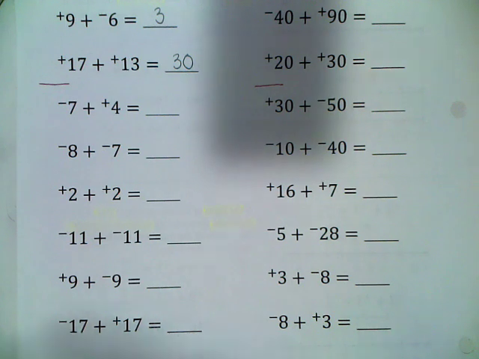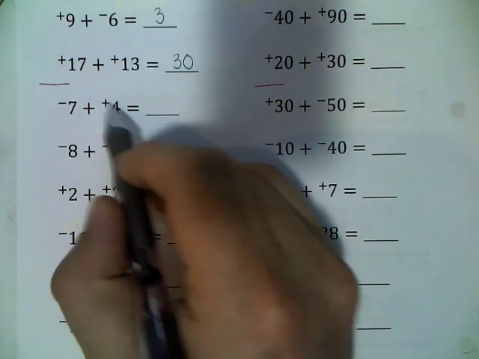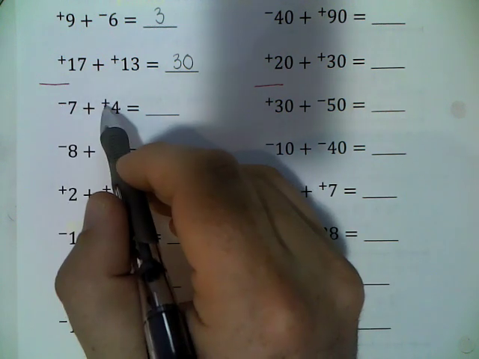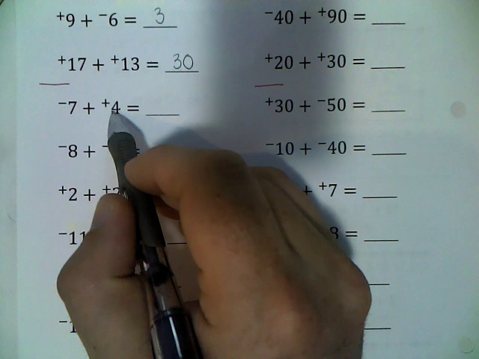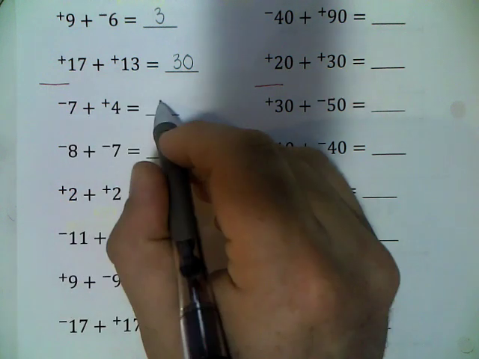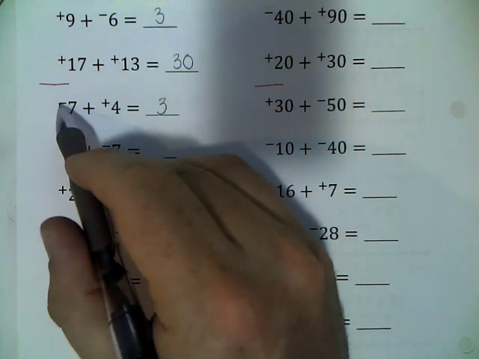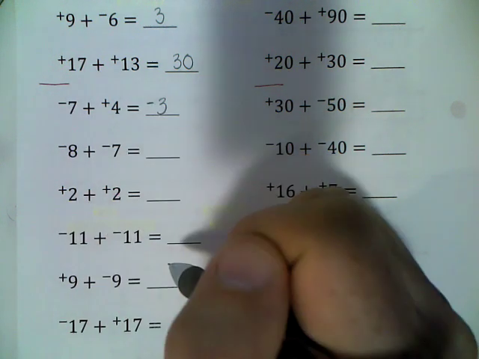All right, let's take a look. So I have a negative 7 and a positive 4. So since they have different signs, we're going to subtract them. This is going to the left, that's going to the right. So 7 minus 4 means we're going to stop at a 3. Now since the 7 is larger and it's negative, it means we're going to stop at a negative 3.